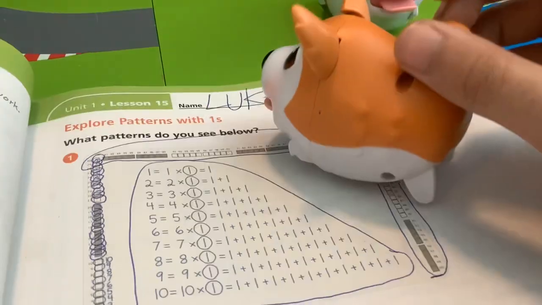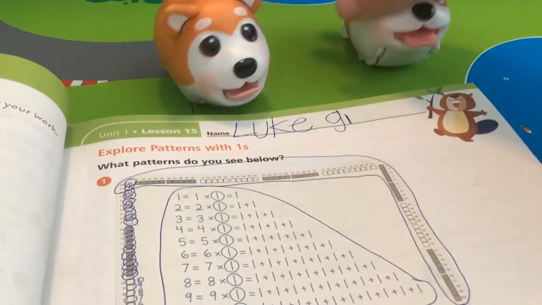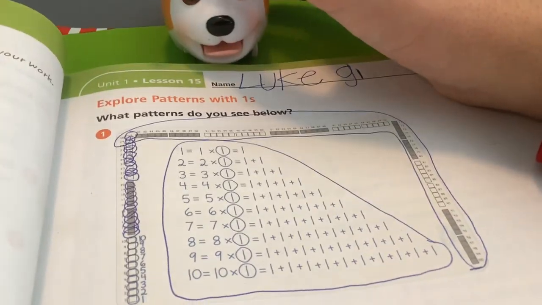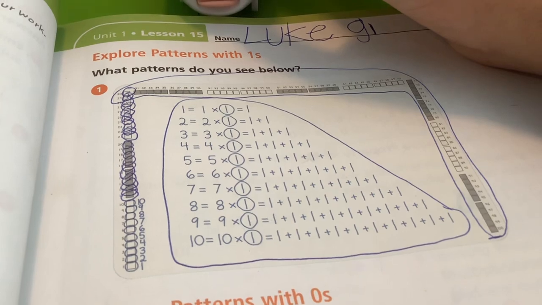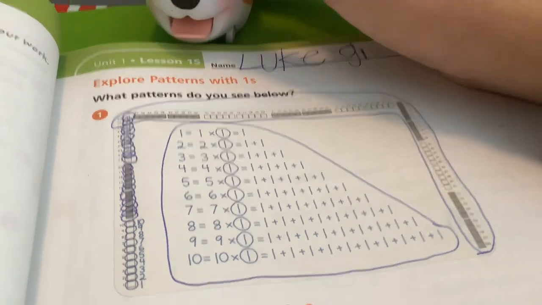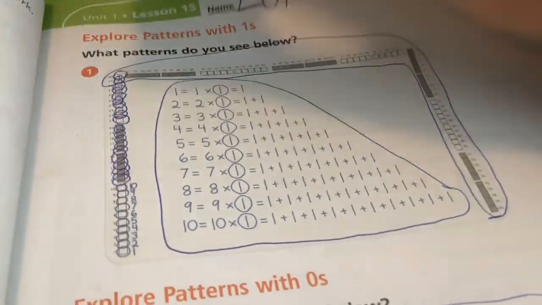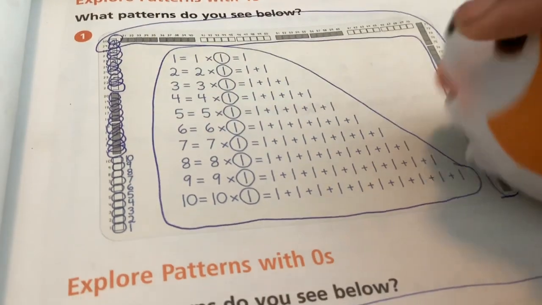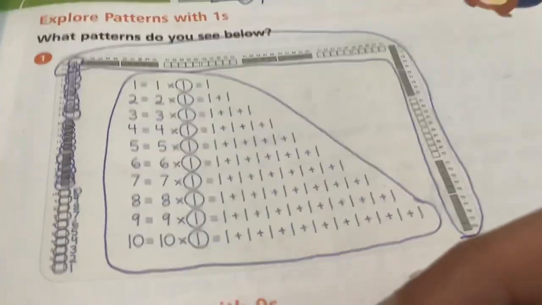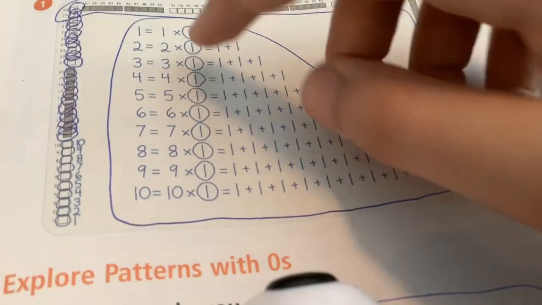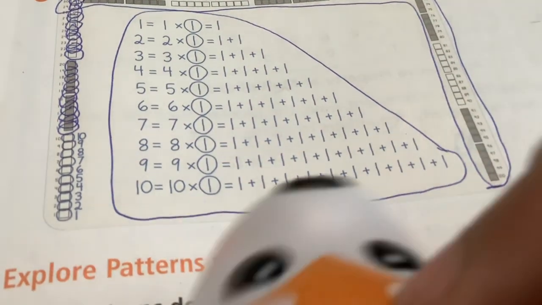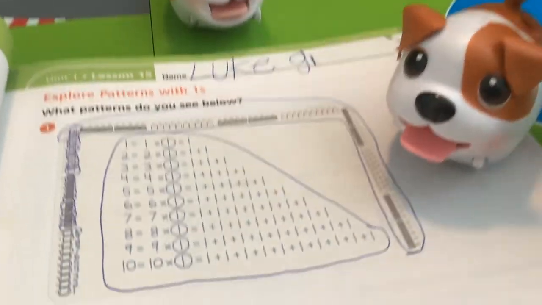So, let's get started. This lesson will be very easy today, and it will get you to learn something new. Explore patterns with ones. What patterns do you see below? Okay, this is kind of like a table in a sense. But what patterns do you see as we go along? Spot as many patterns as you can. Frenchie? What patterns can you see?